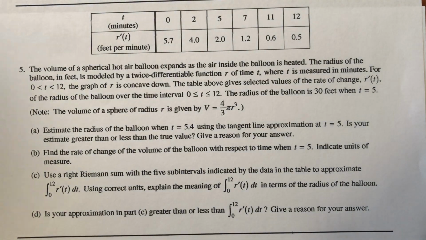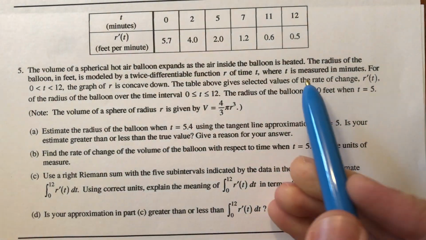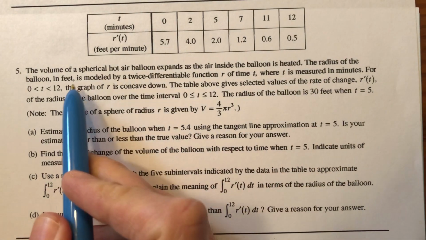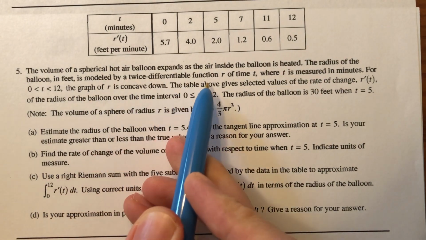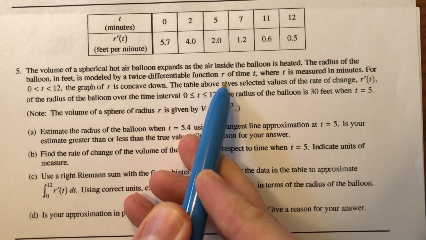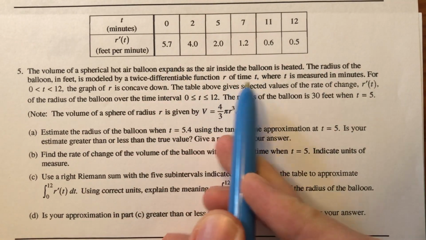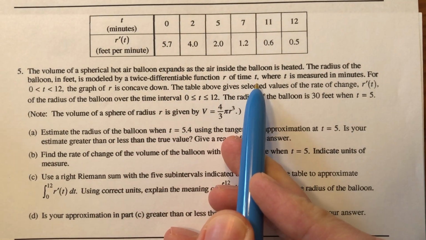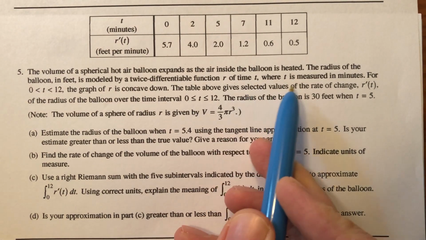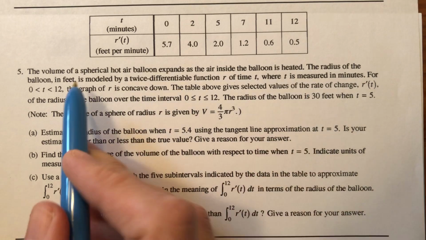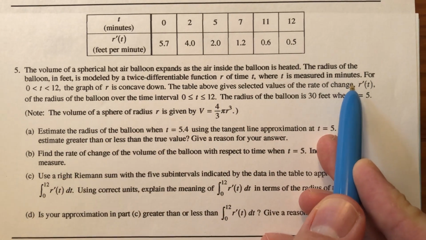So the volume of a spherical hot air balloon expands as the air inside the balloon is heated. The radius of the balloon in feet is modeled by a twice differentiable function, r. So we can take the first derivative, represented in the table, and we can take the second derivative. So there's no place where the derivative or the second derivative doesn't exist. That's going to come in handy. Where t is measured in minutes, and it's good that we know it's feet and minutes. Keep the units in mind.